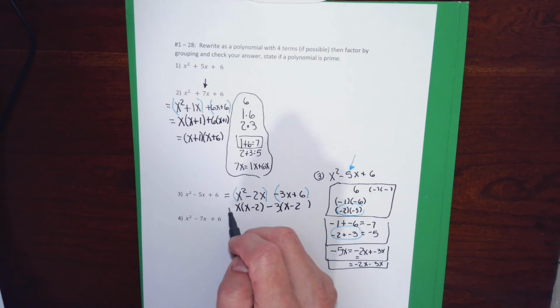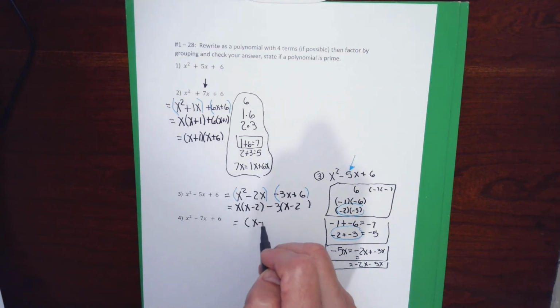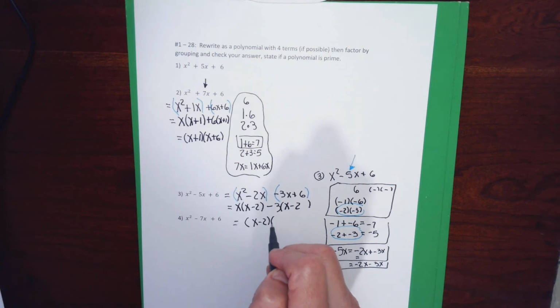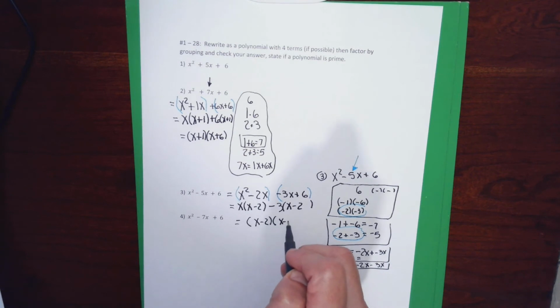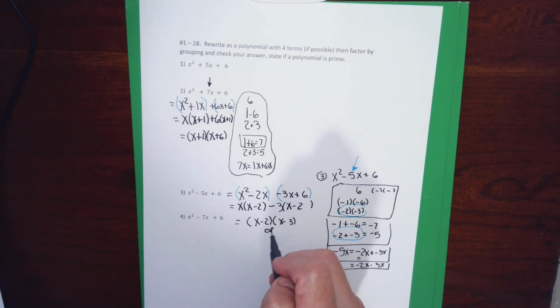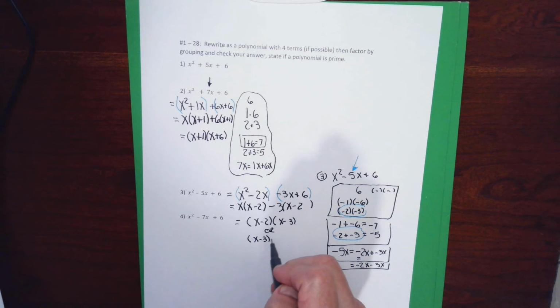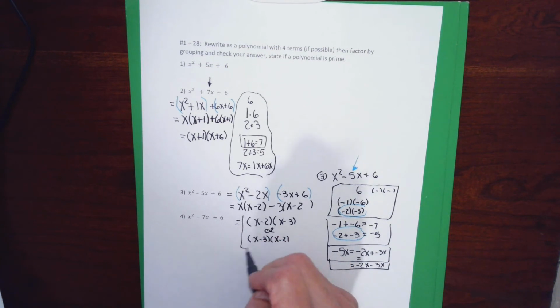Almost ready to write an answer. I write the common parentheses first, and then what's in front of the common parentheses next. Of course, I have complete freedom. The order that I write the parentheses in is flip-floppable. Both of these will be answers.